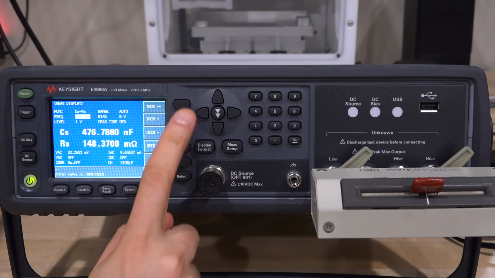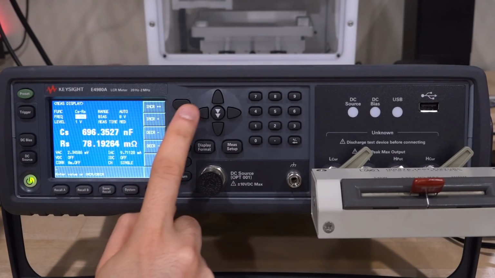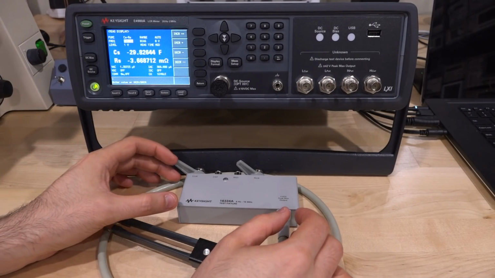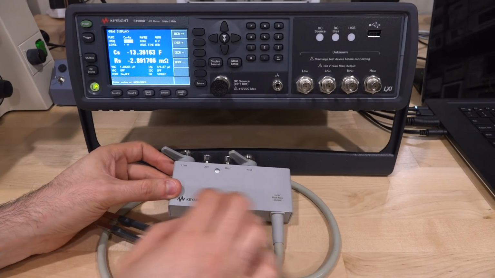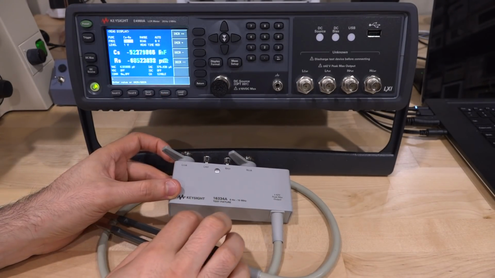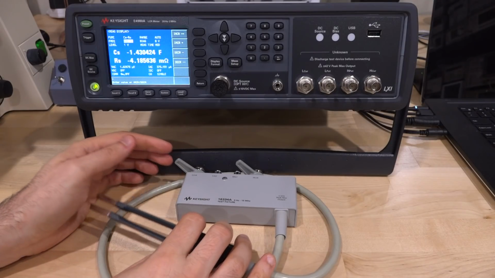Now I can go higher. At 1 megahertz, you can see it's beginning to be affected. At 2 megahertz, we're already at the resonance. So this is what I was talking about when I said that some components are going to shift from one type to another. So here's a very useful one. This particular one ends in a tweezer, and this one is actually rated all the way to 15 megahertz.